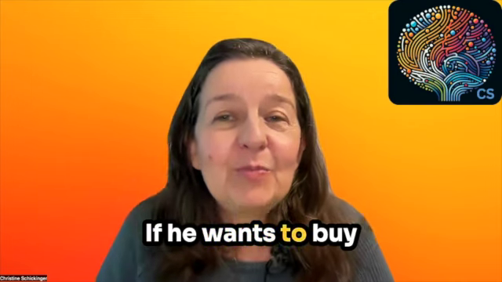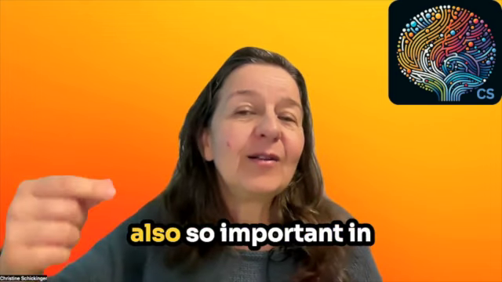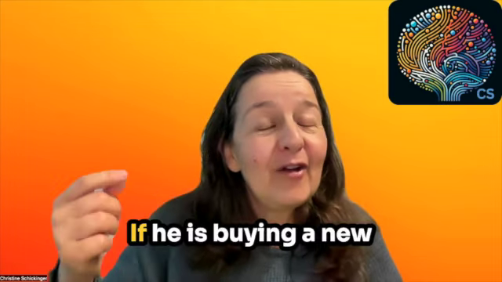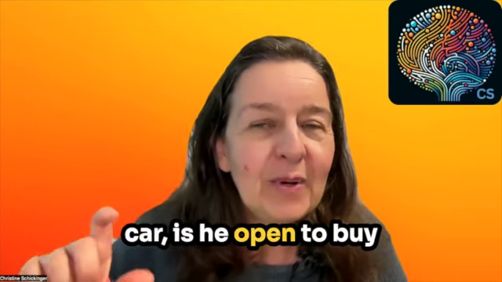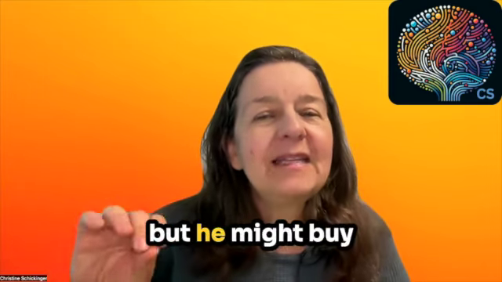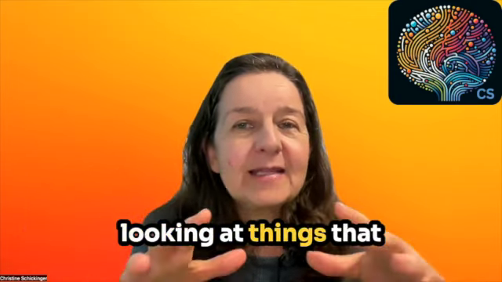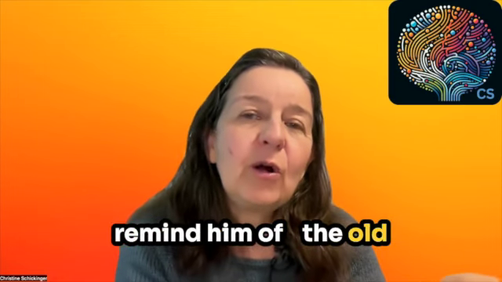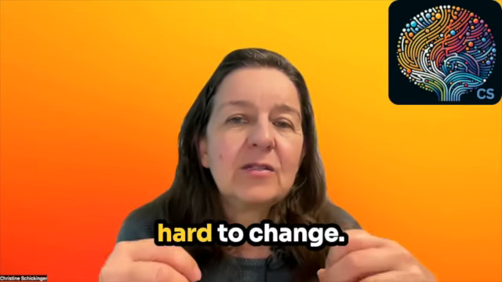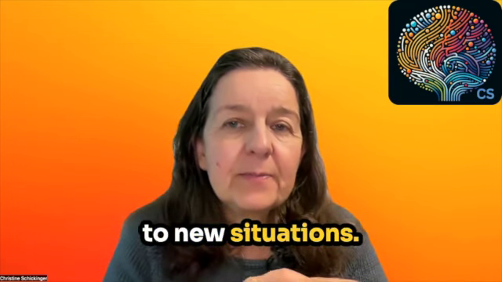If he wants to buy something, and that is why this same, different is also so important in a business context, especially in sales. If he is buying a new car, is he open to buy a different brand? Not too often. He sticks to two probably, but he might buy a different brand. However, he is always looking at things that remind him of the old car that he was buying. For him, it's really hard to change. It's really hard to adapt to new situations.